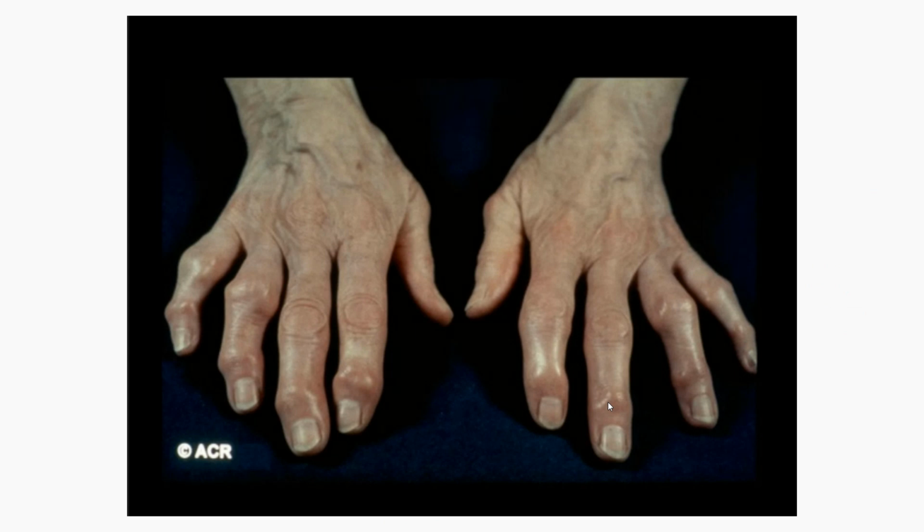Yeah. Okay. So this is something that took me a while to get my head around, but swan neck deformity and Boutonniere's deformity are both characteristic of rheumatoid arthritis. And the difference is, in either swan neck or Boutonniere, you will get flexion of one of the joints and an extension of that one, or the opposite.